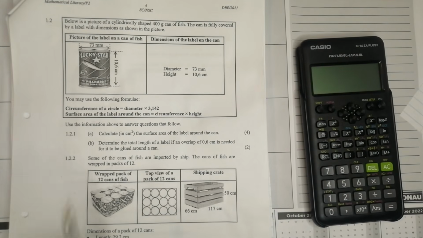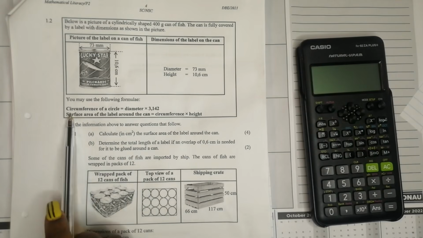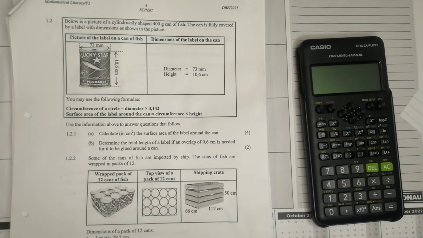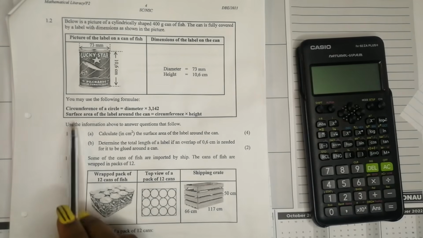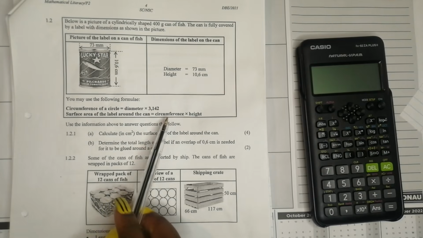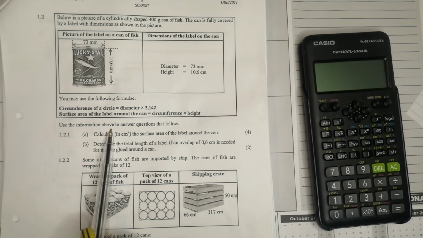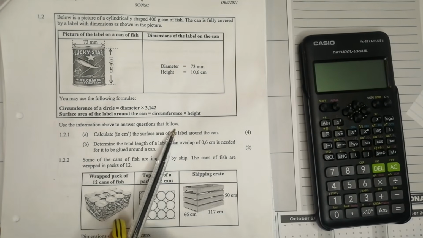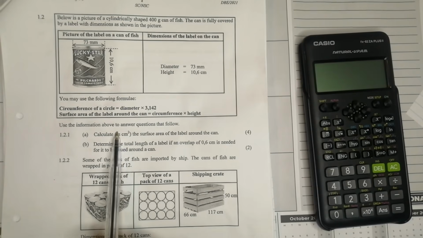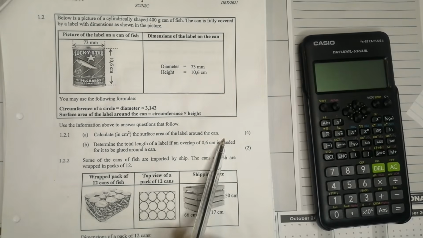So let us continue. It says that you may use the following formula. The circumference of a circle is equal to the diameter multiplied by 3.142, and the surface area of the label around the can is equal to the circumference multiplied by the height. It says use the information above to answer the questions that follow. Question 1.2.1: Calculate in centimeters squared the surface area of the label around the can.